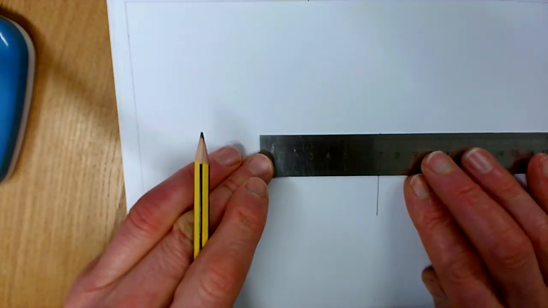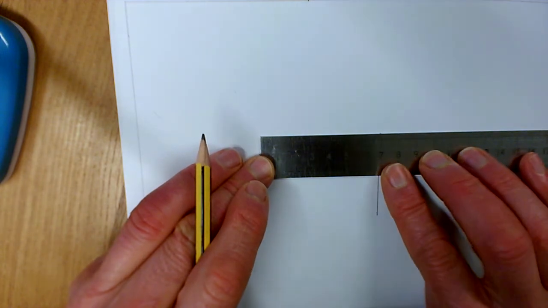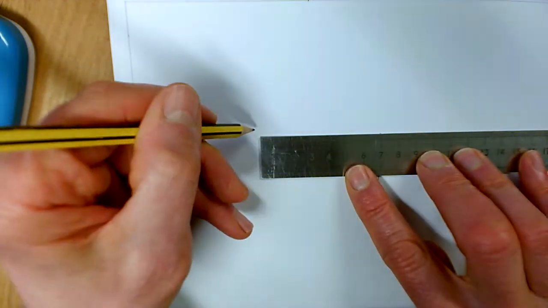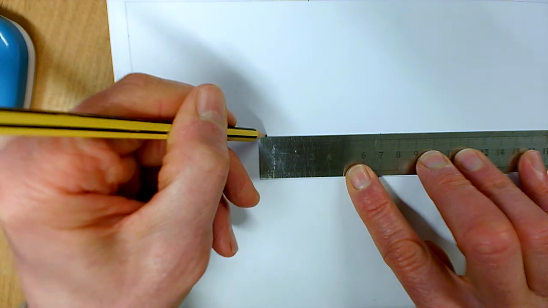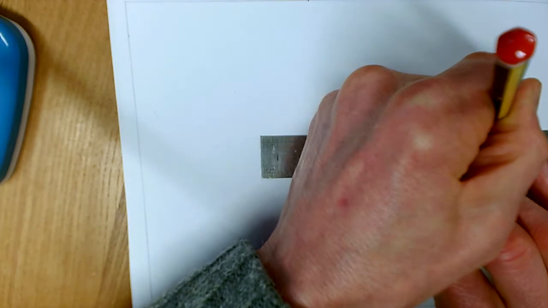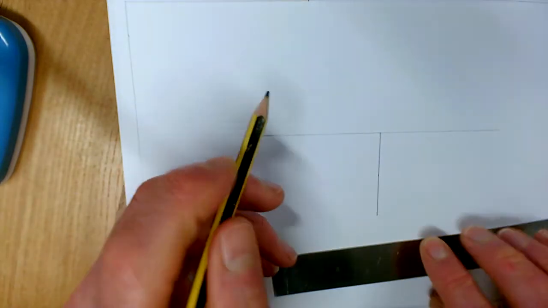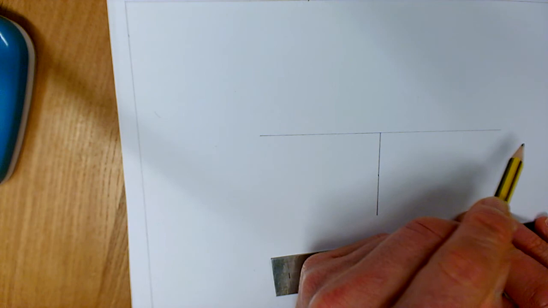So I'm going to put 70, making sure my line is horizontal. And again, do it quite lightly, okay, so do it quite lightly. So I'm going to go like that, 70 there, and up to the 70. So as you can see, I've got 70 this side, 70 that side, okay.